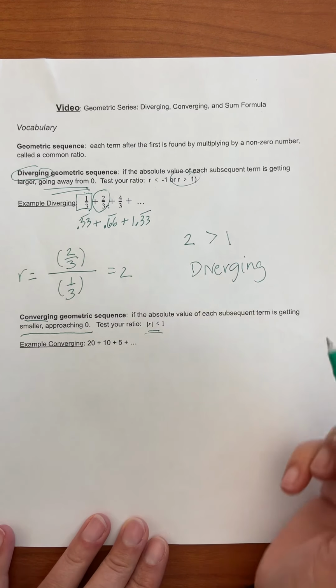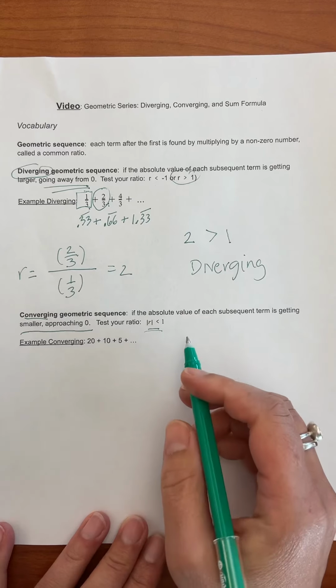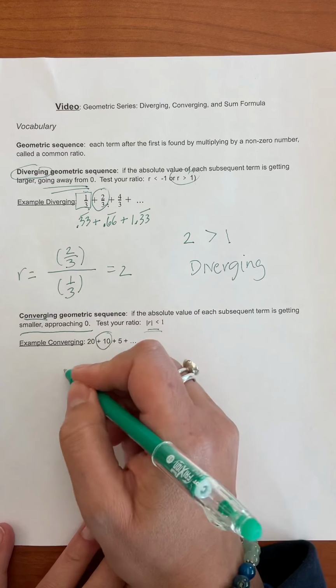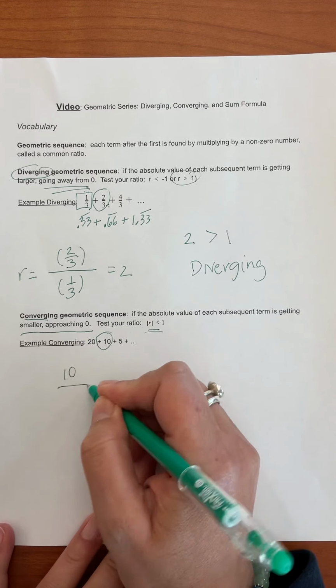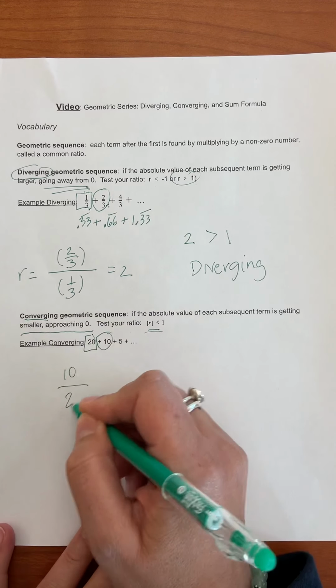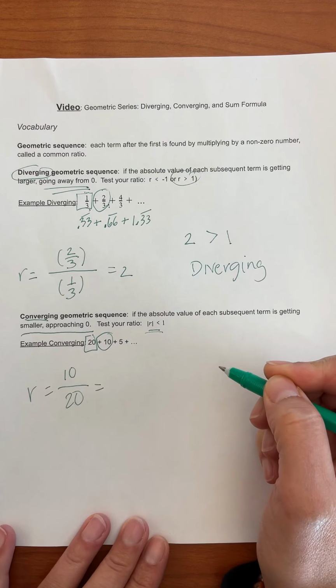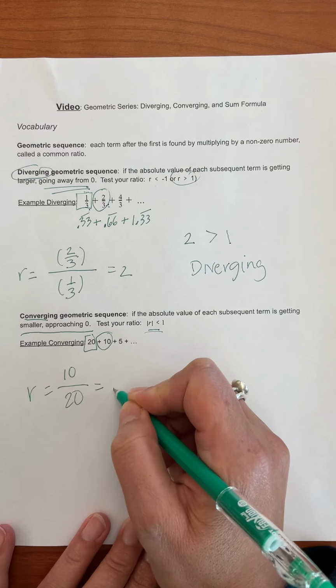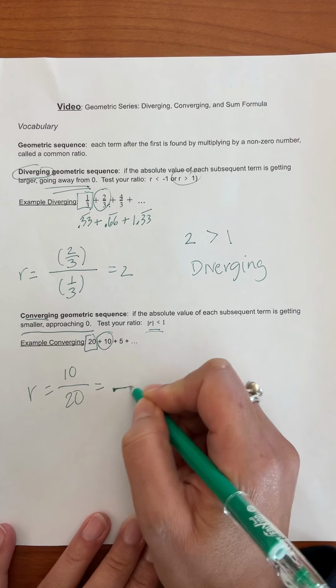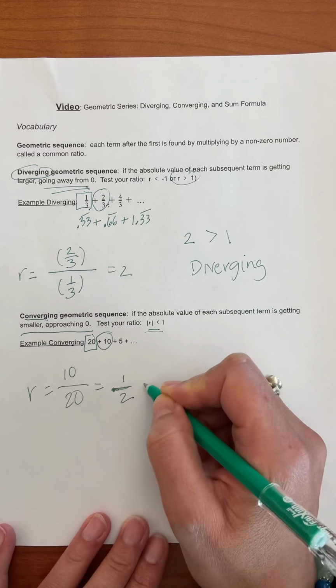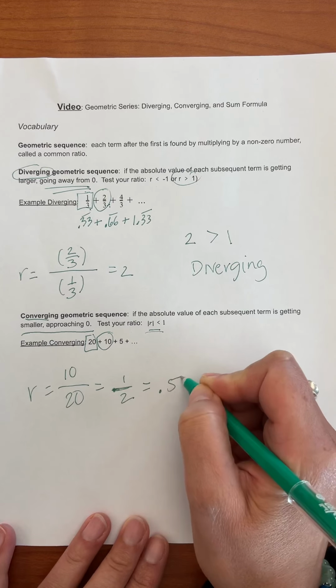However, if we need to test using our ratio, then we're going to take the second number, 10, and divide it by our first number, 20. That is how you usually find your common ratio. 10 divided by 20 is going to be 1/2, which is equivalent to 0.5.